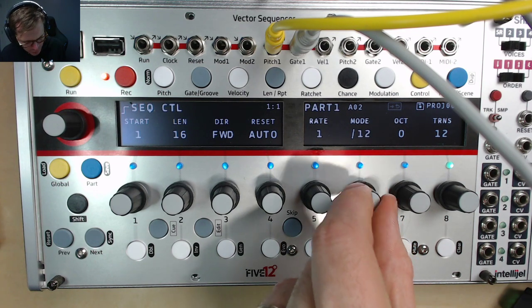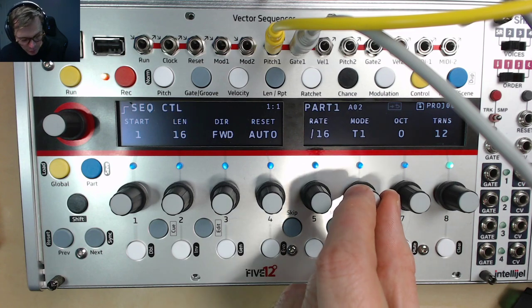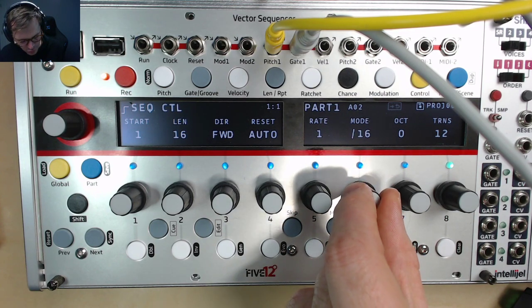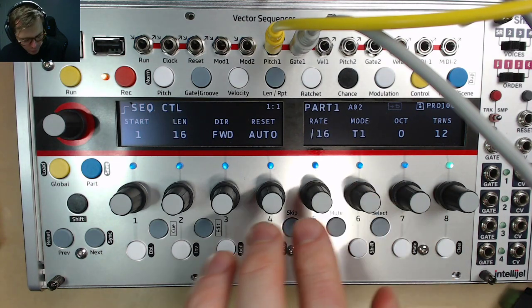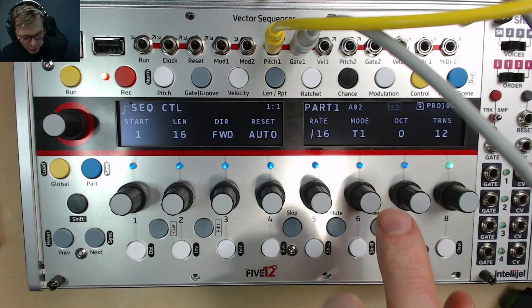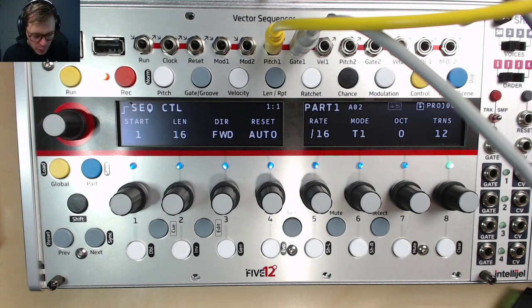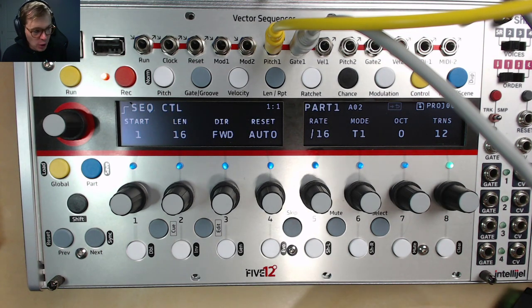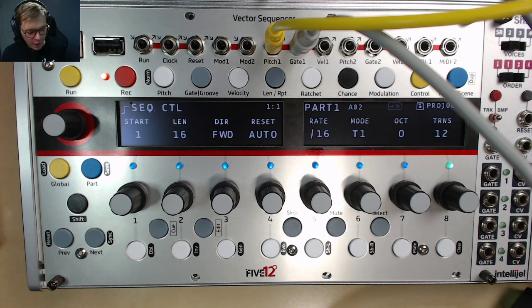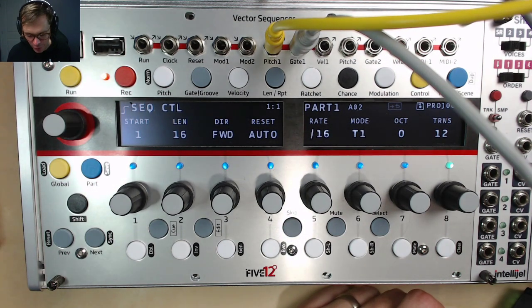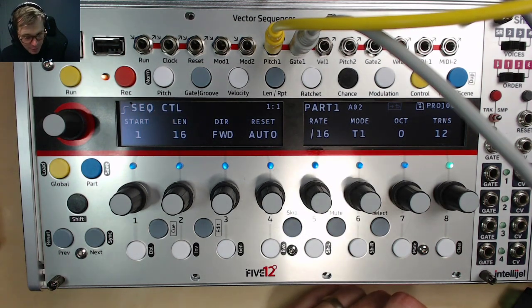I don't remember what all of these are, but the one I wanted to mention was these modes, T1, T2, T3, T4, T5, T6. These are triggers. So right now we're at a 16th rate coming from the trigger. So the trigger is the clock source, but not as you might expect, to clock marbles or things like that. This is more a clock source where each pulse advances the sequencer one step, which some sequencers do have.